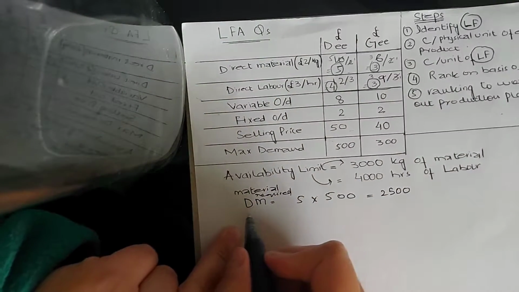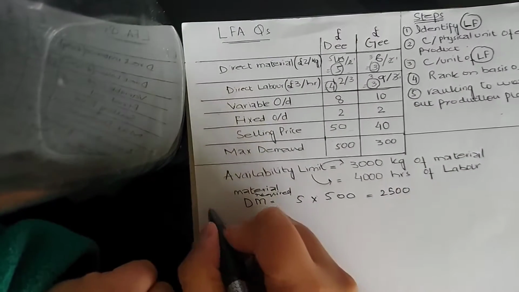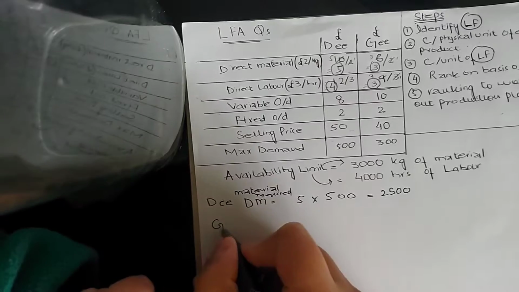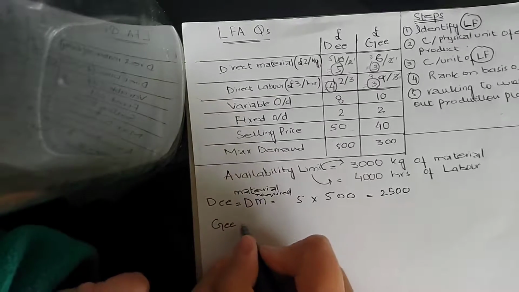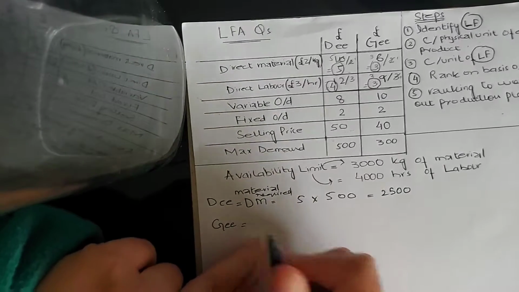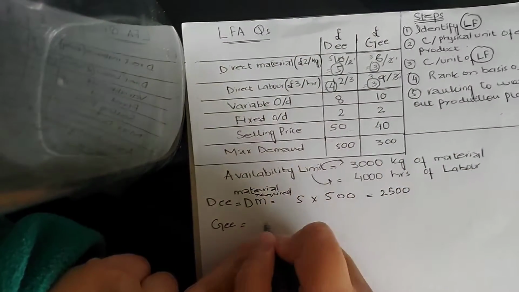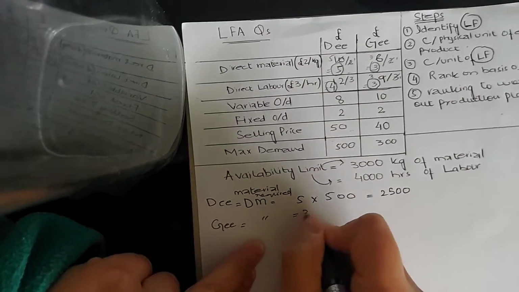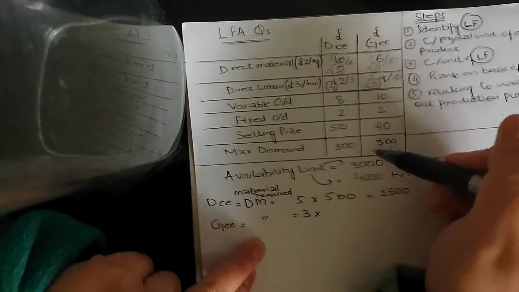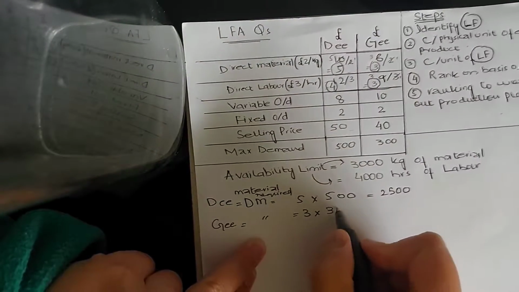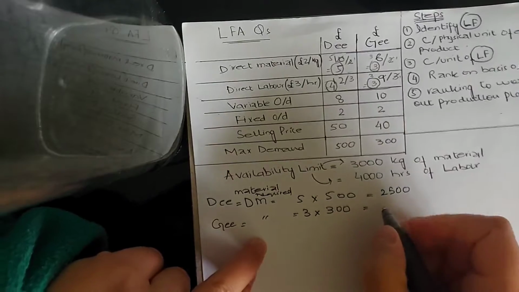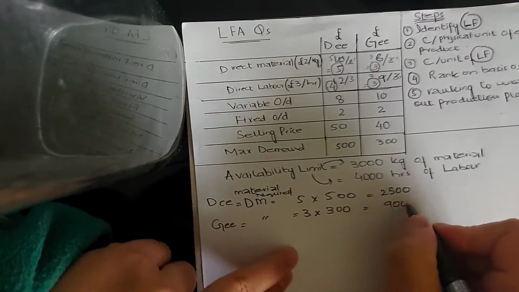Next up, this was D, and now we're going to calculate for G. So for G, it's going to be 6 divided by 2, which is 3. 3 multiplied by the demand of 300 is going to give us 900.